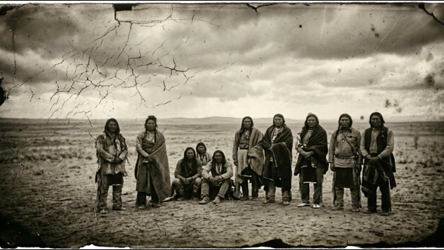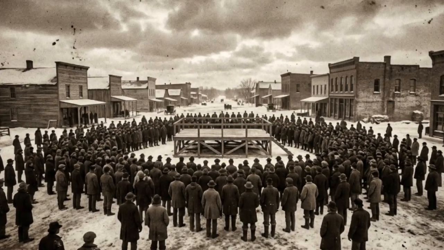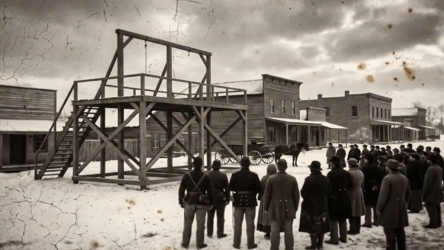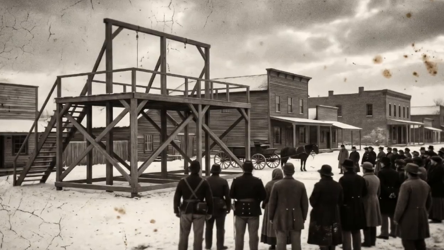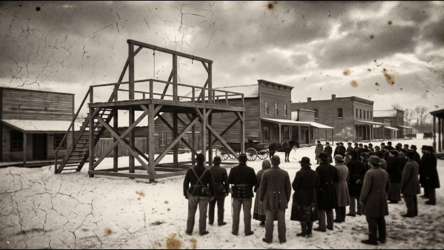People were starving. The payments didn't come. The war that followed resulted in the largest mass execution in American history. 38 Dakota men were hanged simultaneously in Mankato, Minnesota on December 26, 1862.